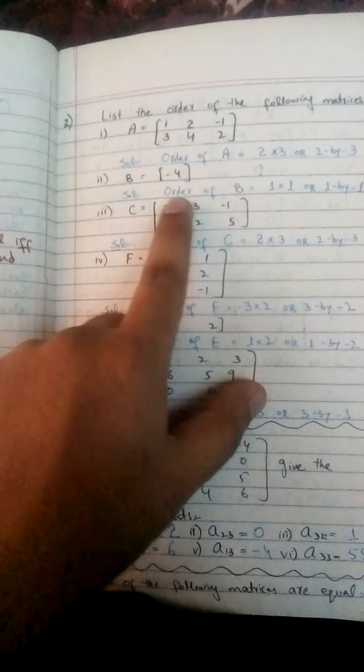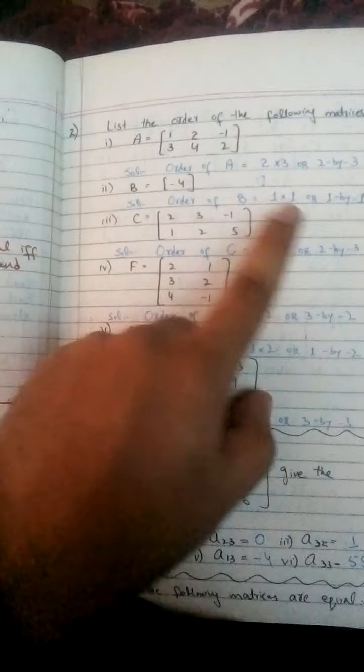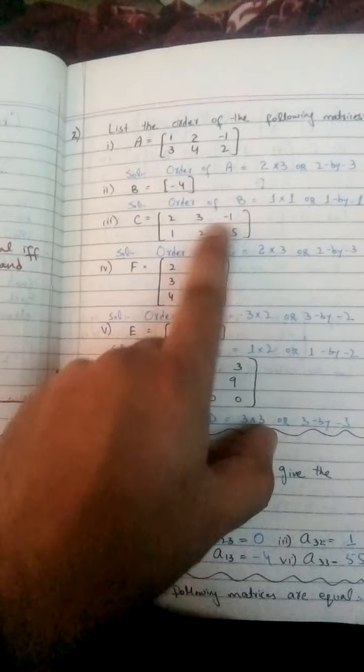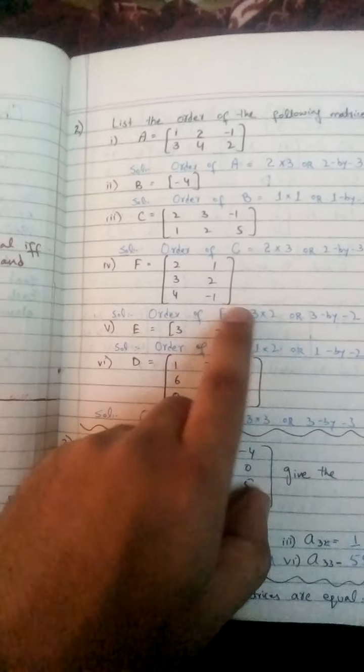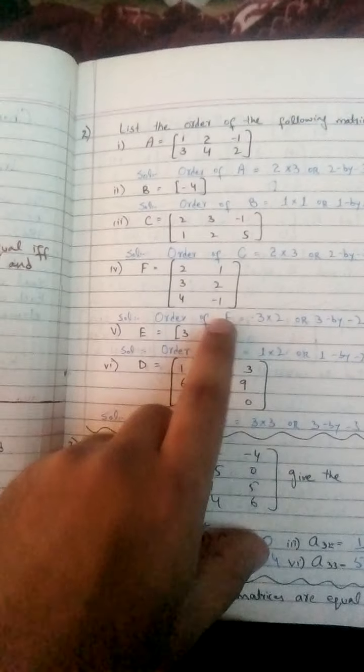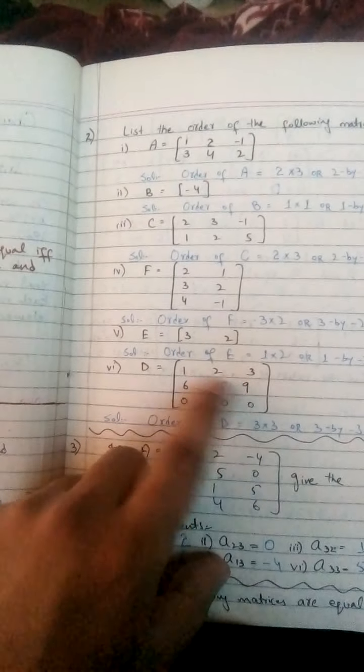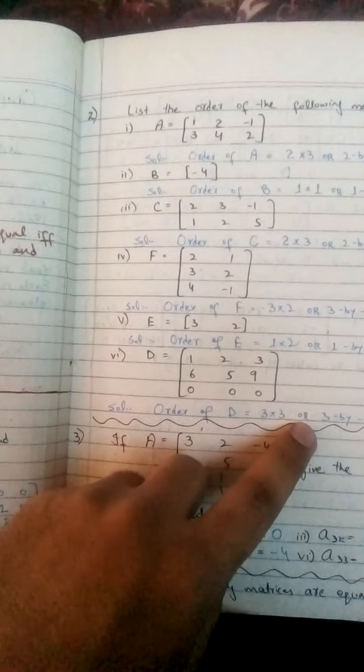This matrix has 1 row and 1 column, so its order is 1 cross 1. This matrix, 2 rows 3 columns, 2 cross 3. Then 1 2 3, 3 rows 2 columns, 3 cross 2. 1 row 2 columns, 1 cross 2. 3 rows 3 columns, 3 cross 3.